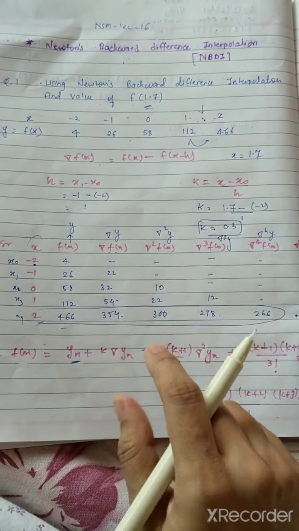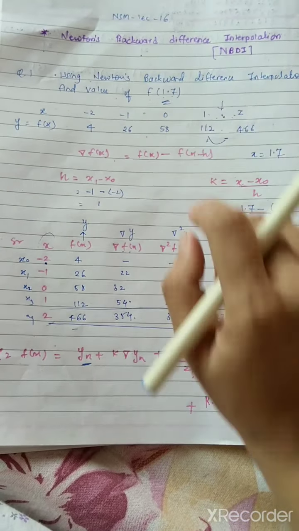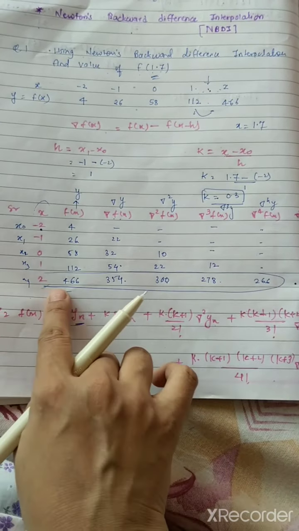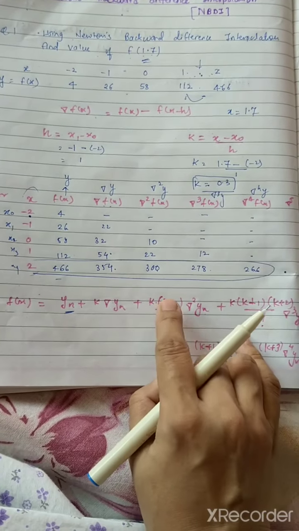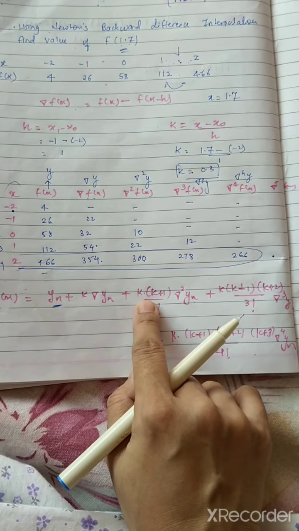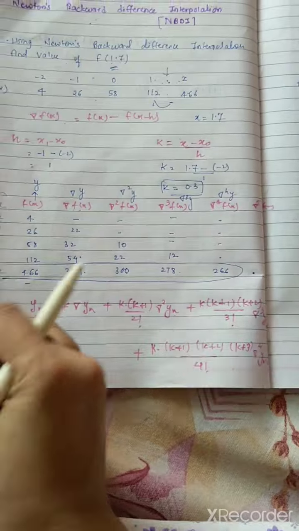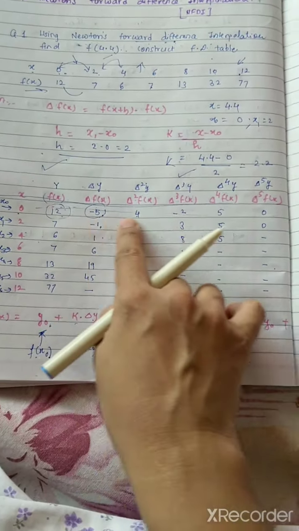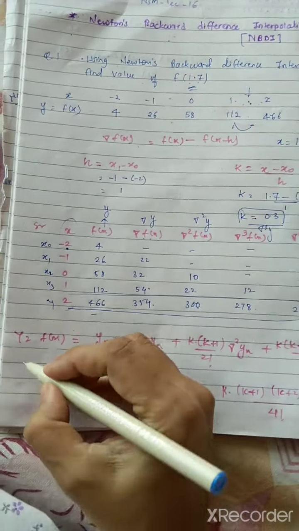So we have to calculate h and k as we did in forward difference interpolation, and then use the formula. The only change in the formula is that we consider the last value, yn, and k into k minus 1 becomes only plus. So in backward difference interpolation it is k into k plus 1, k into k plus 1, k plus 2, and in forward difference interpolation it was k into k minus 1, and the initial value is considered. That's the difference. So simple, it will come in the exam for 5 marks.